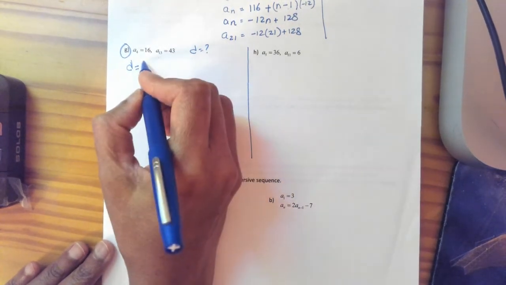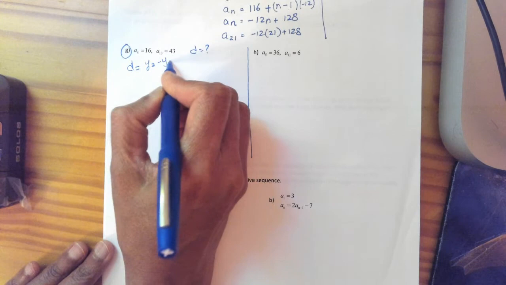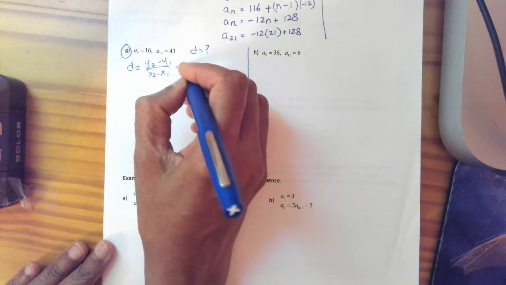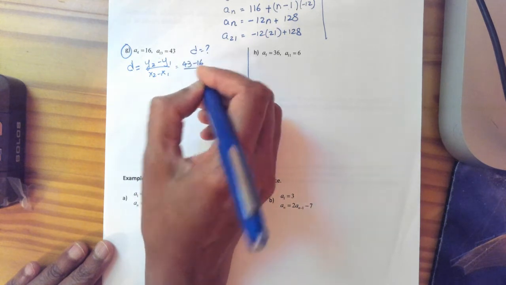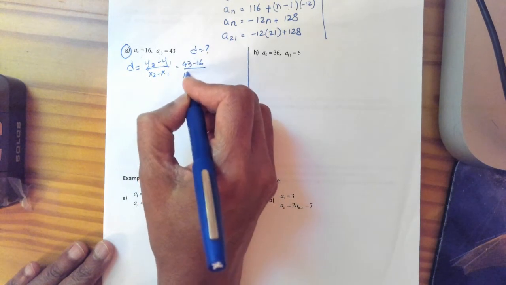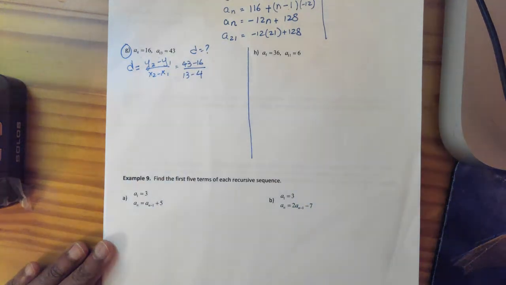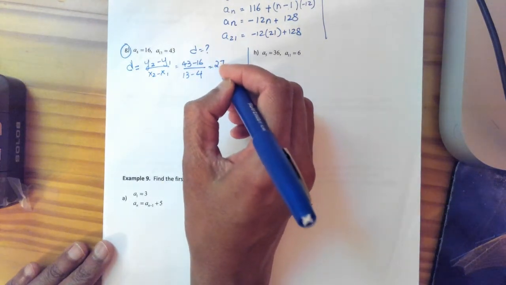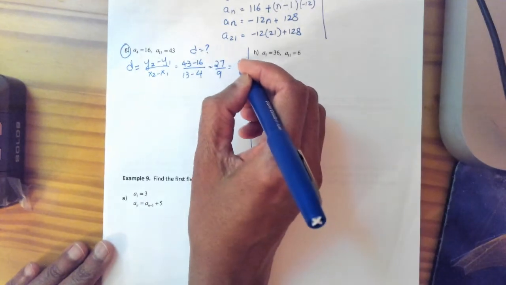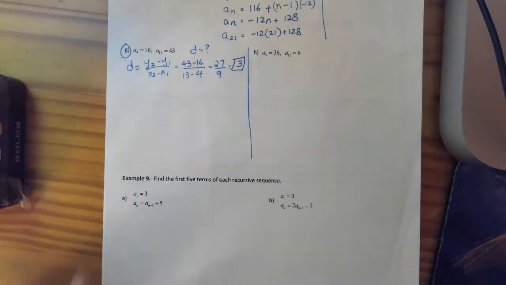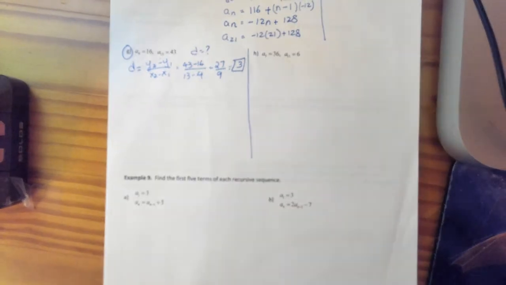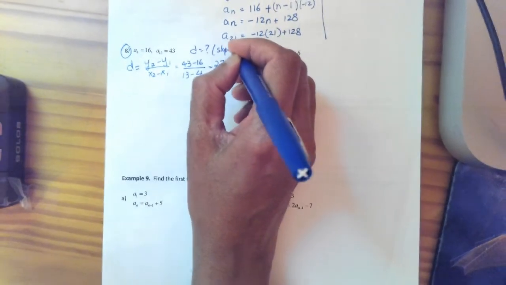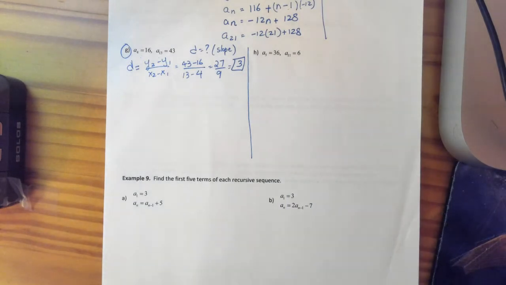So you can also do y2 minus y1 over x2 minus x1, where y is the output. So 43 minus 16 over 13 minus 4. Which is 27 over 9, which is 3. So D is similar to the rate of change, the slope, because that defines the rate of change.